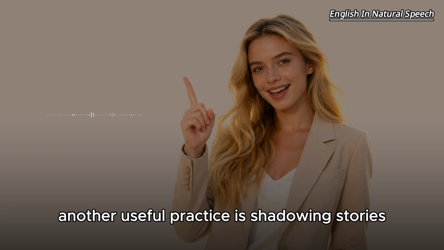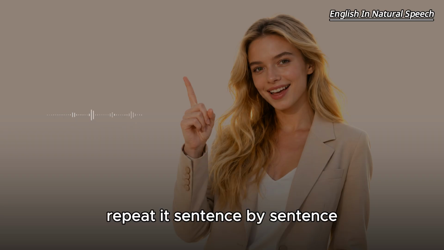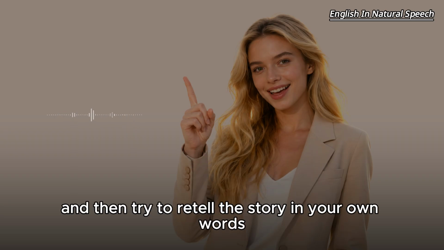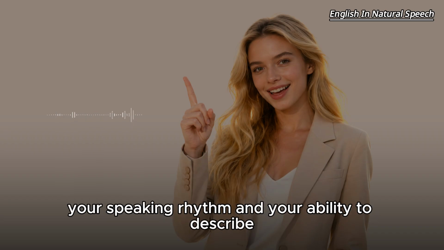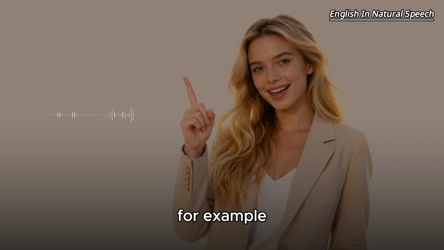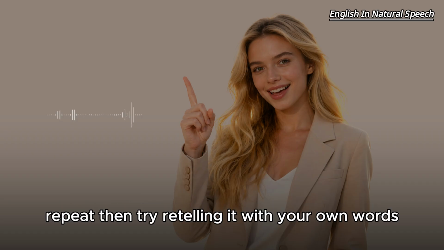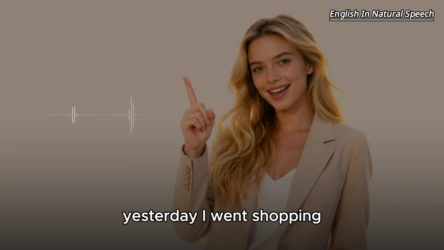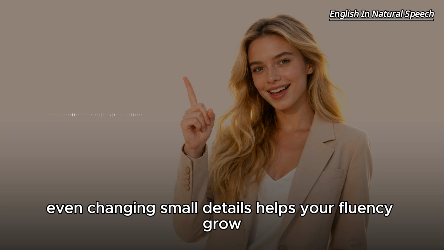Another useful practice is shadowing stories. Listen to a short story in English. Repeat it sentence by sentence, and then try to retell the story in your own words. This exercise helps you train your memory, your speaking rhythm, and your ability to describe. For example, listen to, I went shopping and bought a red jacket. Repeat. Then try retelling it with your own words. Yesterday, I went shopping and I found a beautiful red jacket on sale. Even changing small details helps your fluency grow.